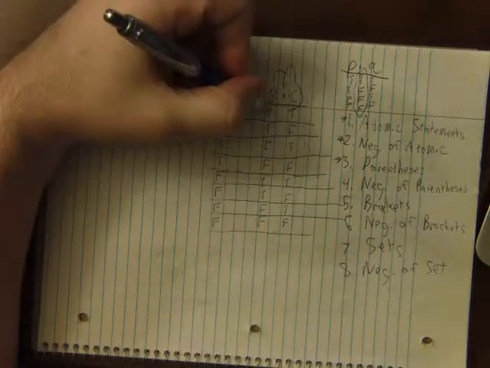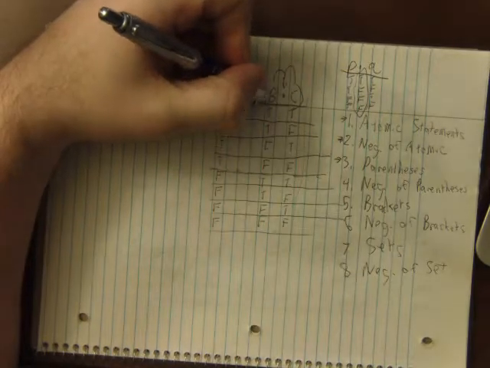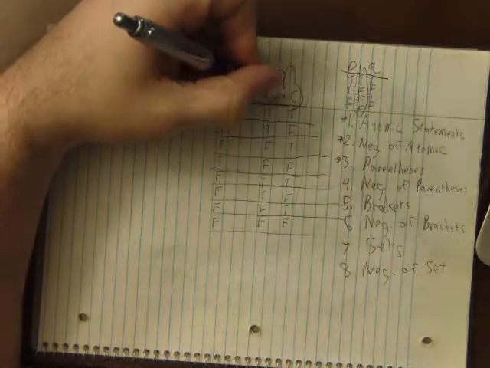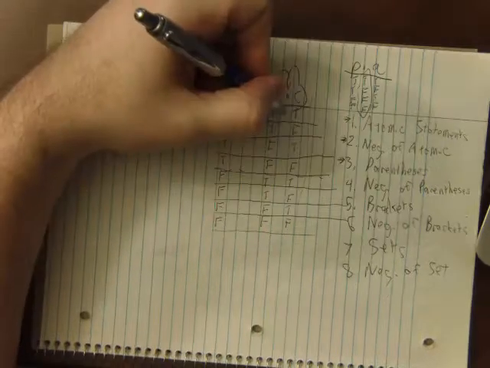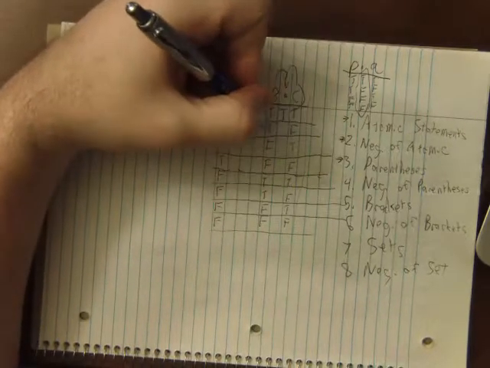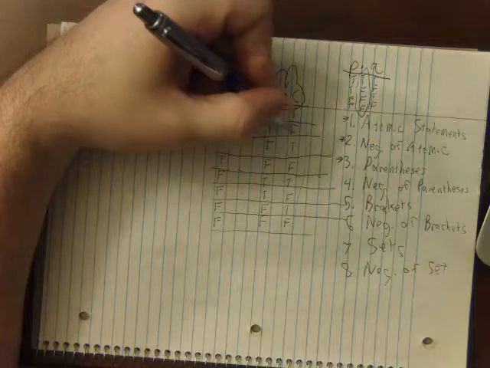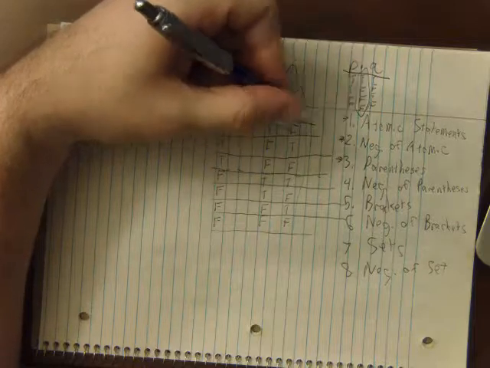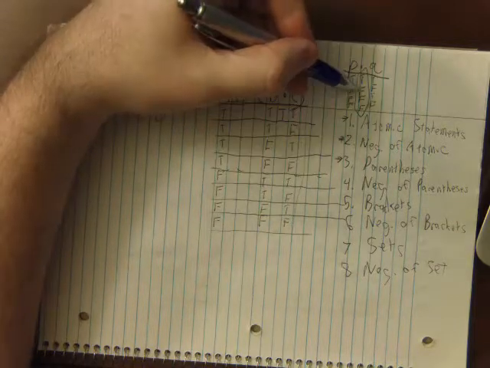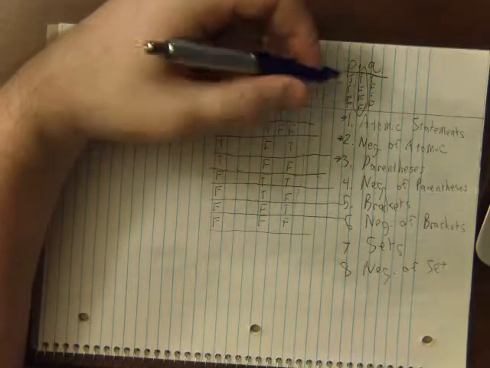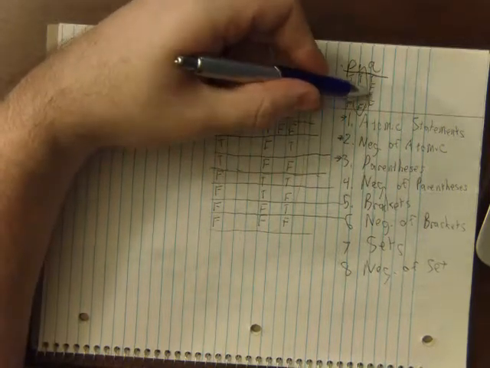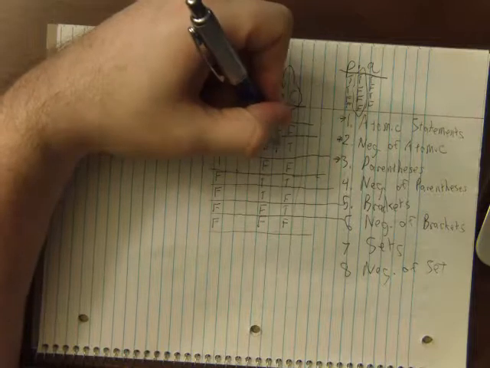Now, that's just computing the truth table. But there are some things we can learn about these statements. A single statement is either tautologous, self-contradictory, and notice on the review sheet these are required terms, or contingent.